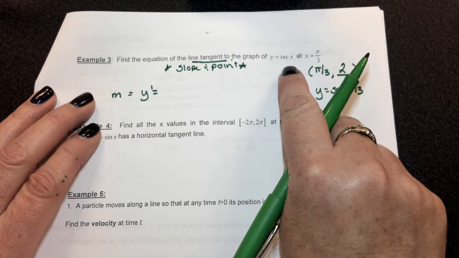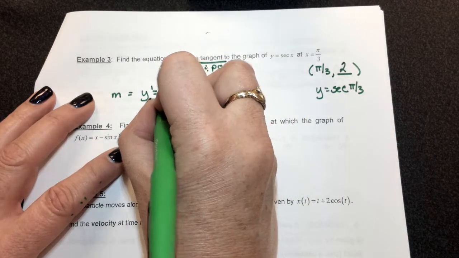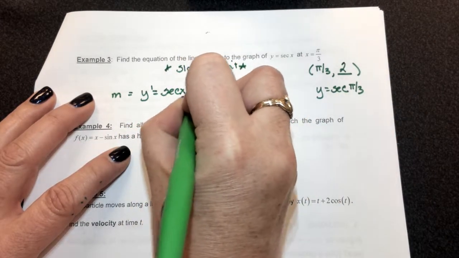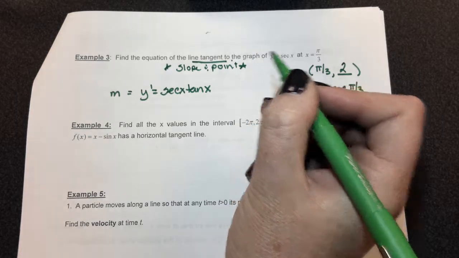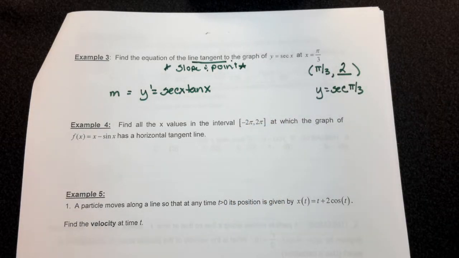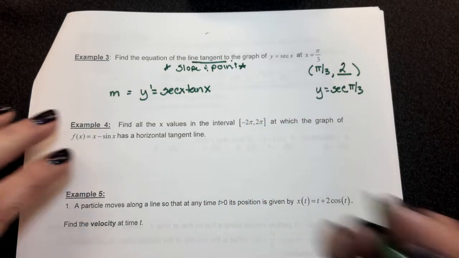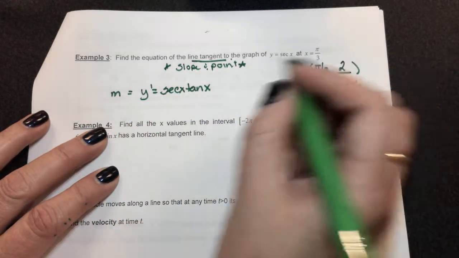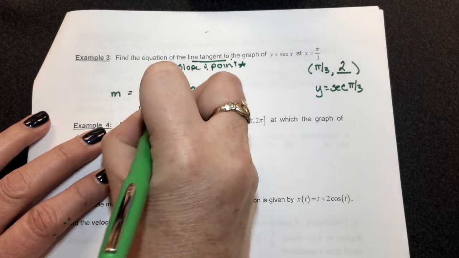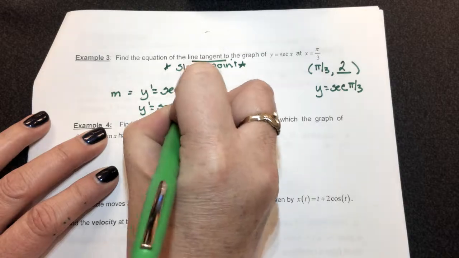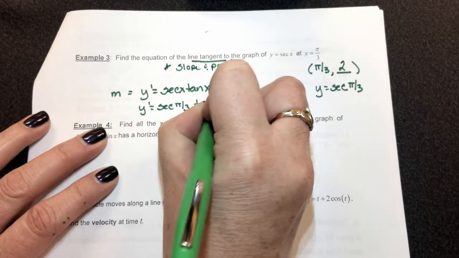The derivative of secant x is secant x tan x. Remember, the c's have the negatives. That helps you remember. All the c functions will have a negative as the derivatives. So now I need to find the value of the derivative at pi over 3. So I have to plug in pi over 3 for x. So I have to find the secant of pi over 3, tangent of pi over 3.